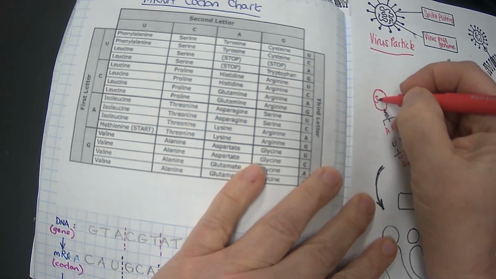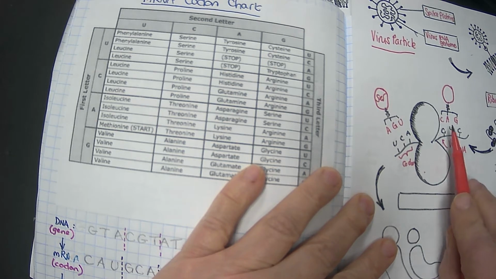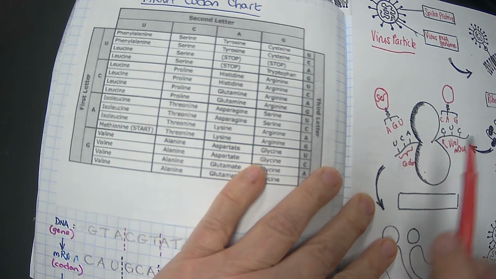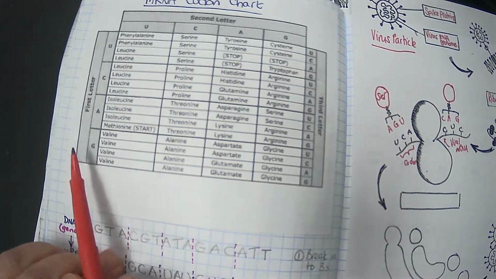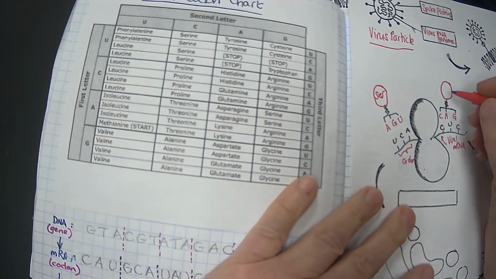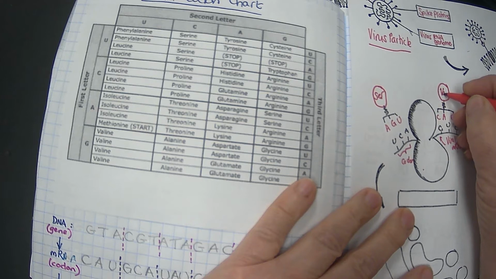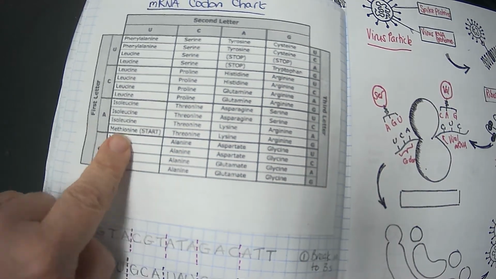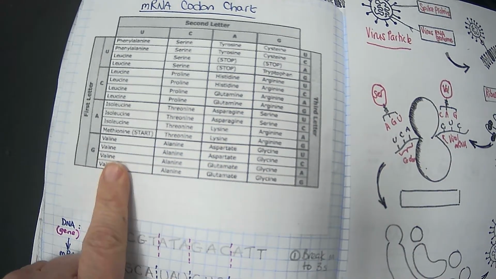So I'm going to write SER. This one here is GUC. So come down here to G, U, and C, and that amino acid is going to be valine.